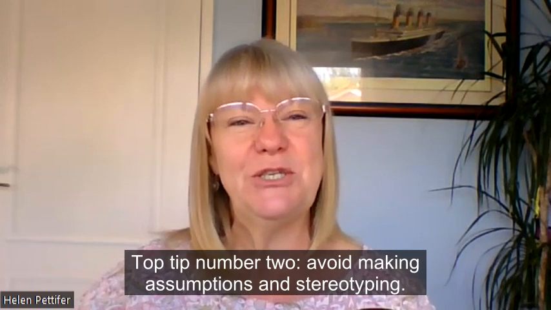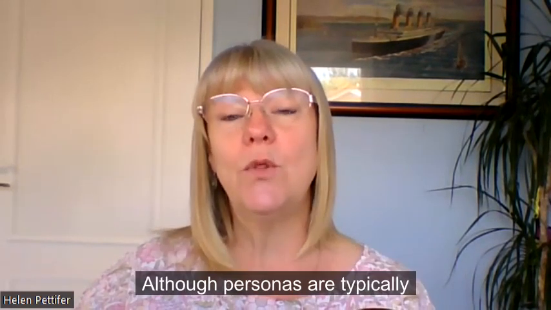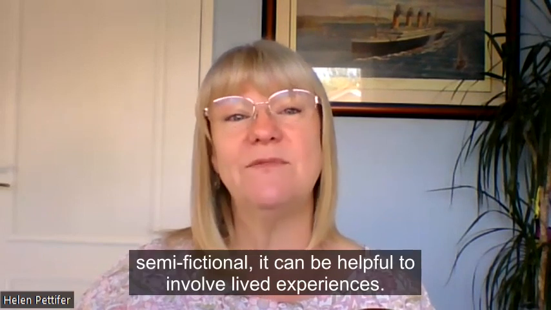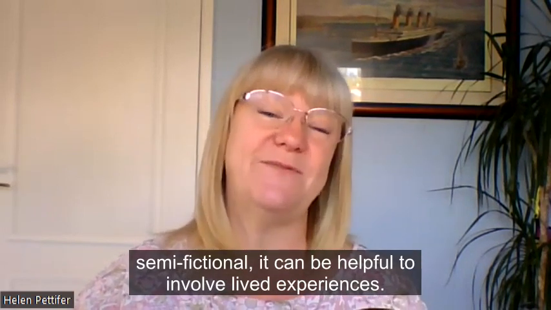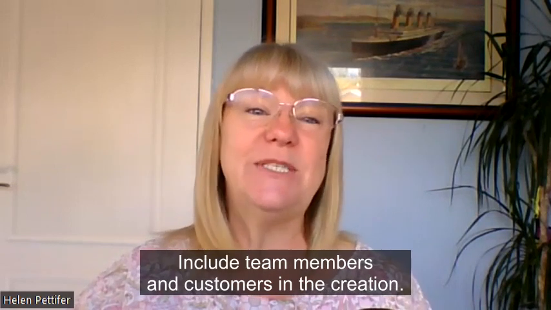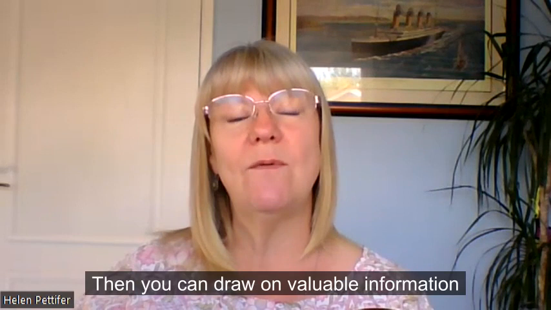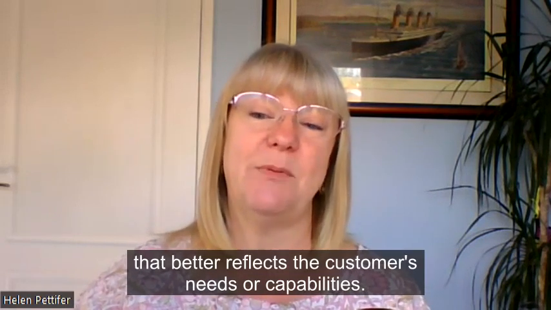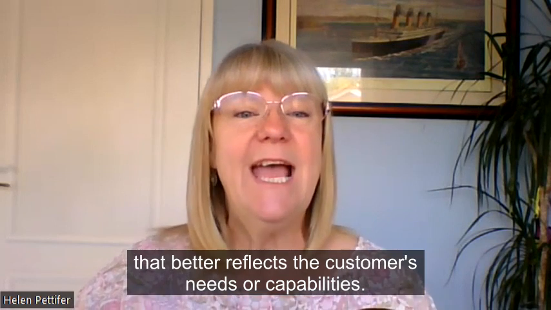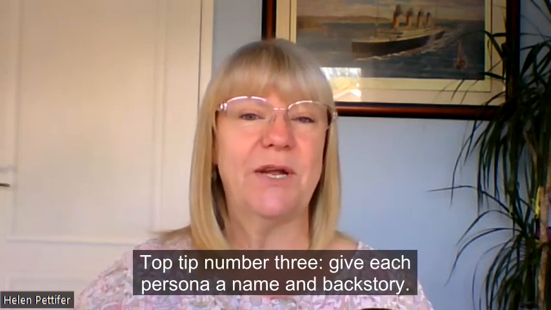Top tip number 2, avoid making assumptions and stereotyping. Although personas are typically semi-fictional, it can be helpful to involve lived experiences. Include team members and customers in the creation, then you can draw on valuable information that better reflects the customer's needs or capabilities. Top tip number 3, give each persona a name and backstory.